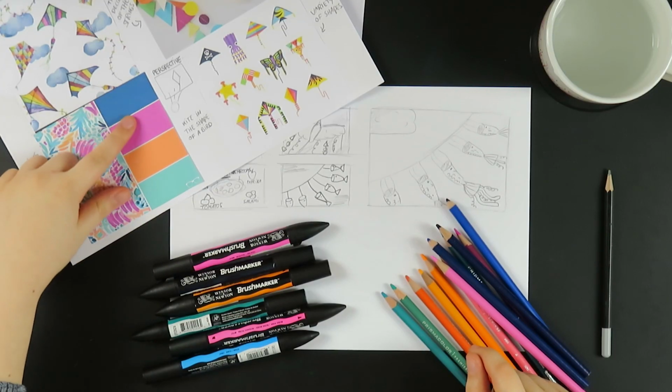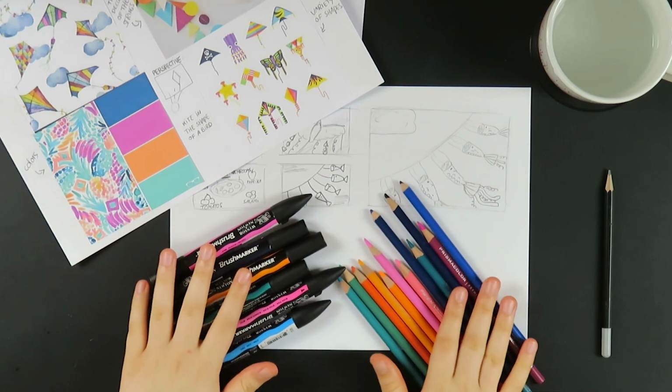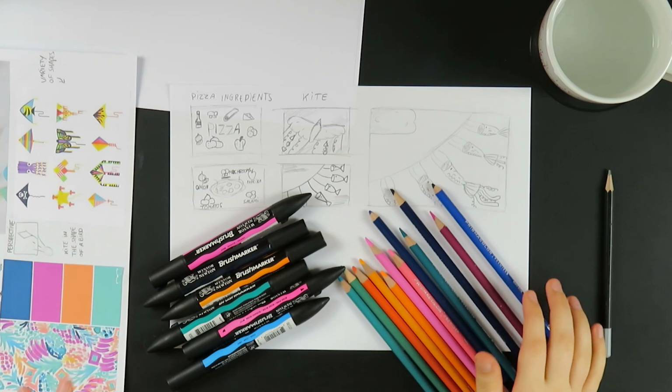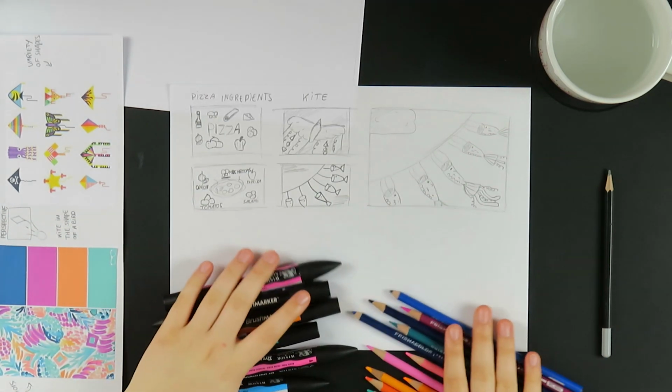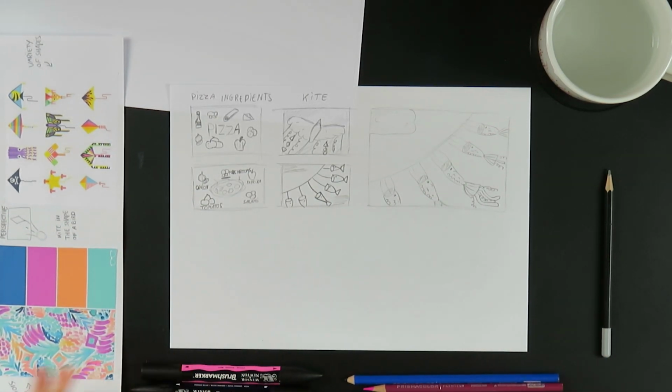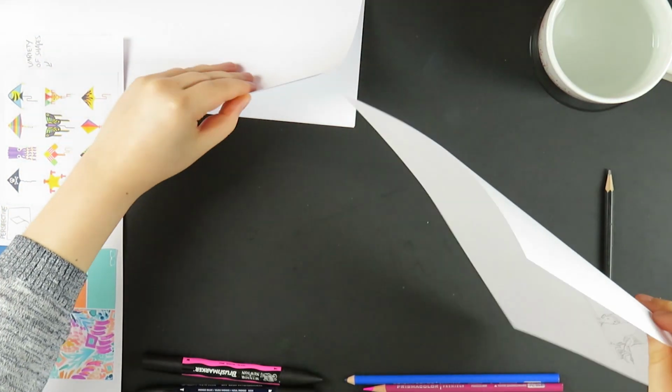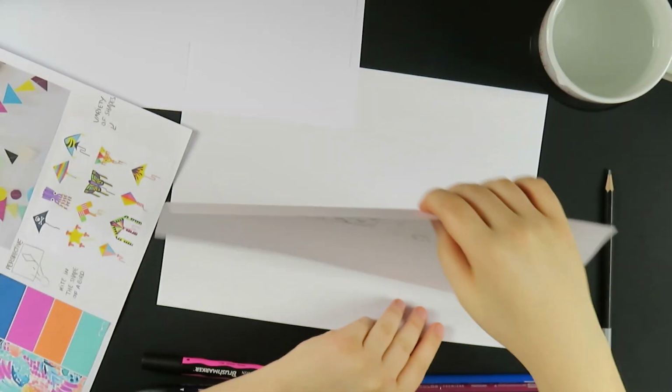So let's do some color preparation together. I already picked some colors in the color scheme that I wanted to use, as you can see. And let's try them out to see which ones match best together. Let's start with the markers. I'm going to put a piece of paper underneath it, because they're alcohol based, they bleed through the printing paper. So let's be conscious about that.